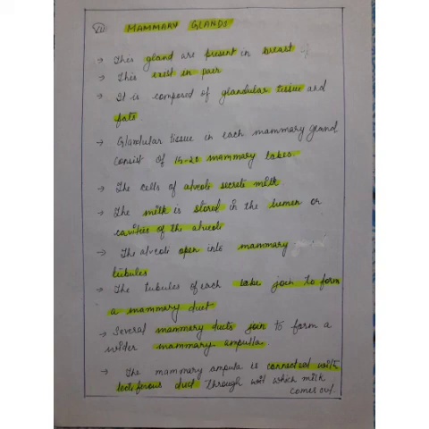The cells of the alveoli secrete milk. The milk is stored in the lumen or cavities of the alveoli. The alveoli open into mammary tubules. The tubules of each lobe join to form a mammary duct. Several mammary ducts join to form a wider mammary ampulla. The mammary ampulla is connected with the lactiferous duct through which the milk comes out.